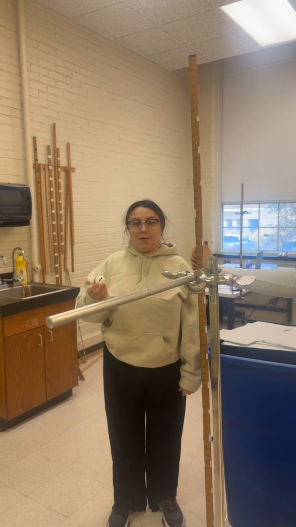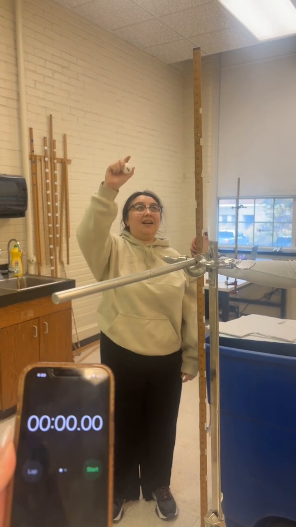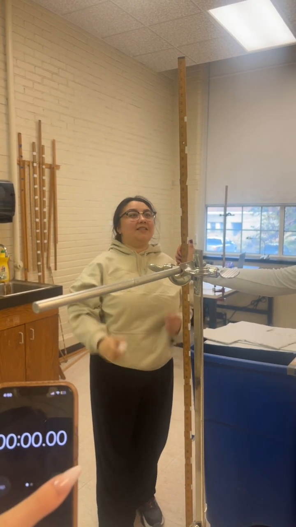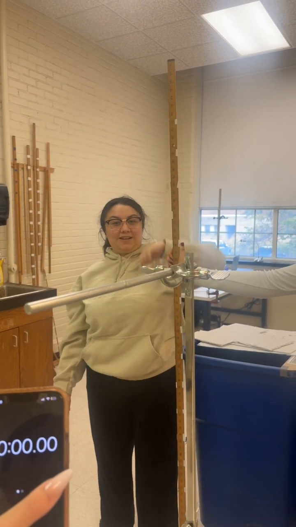I will be dropping this ping pong ball, and we will be recording how long it takes to go from up here to down here. Up here, it is 2 meters long.